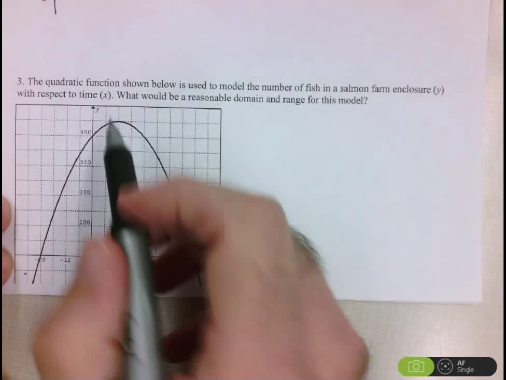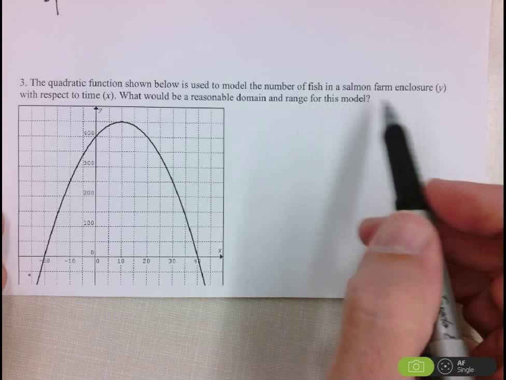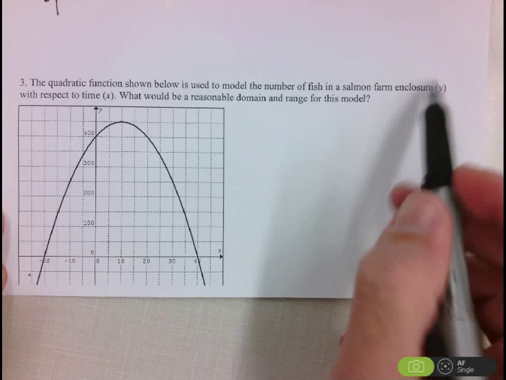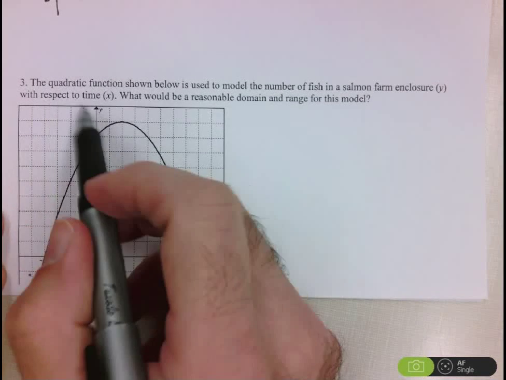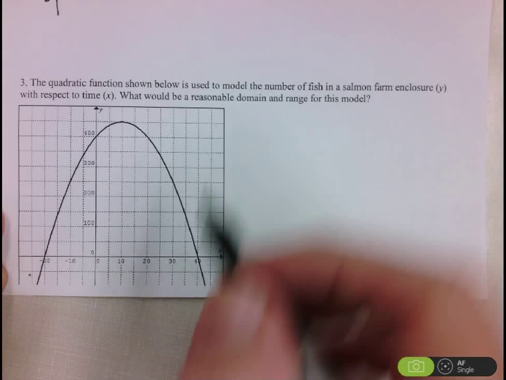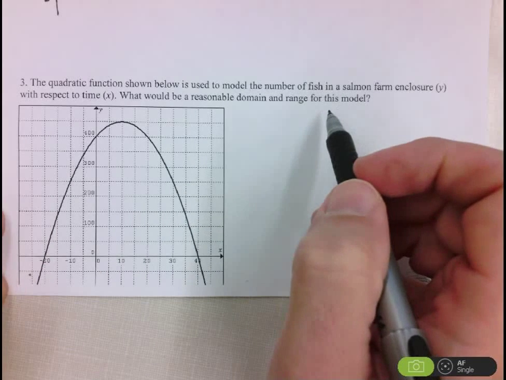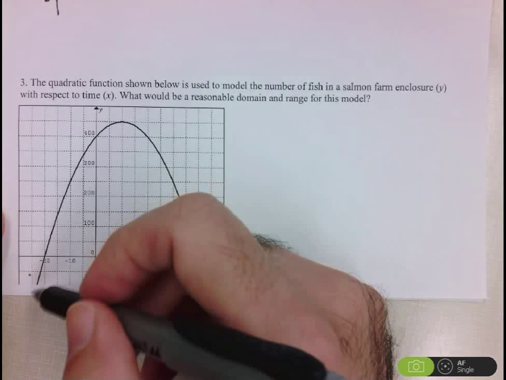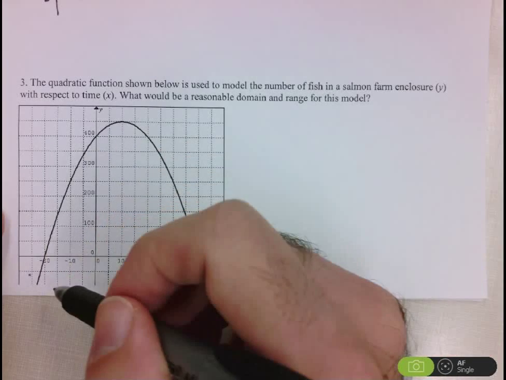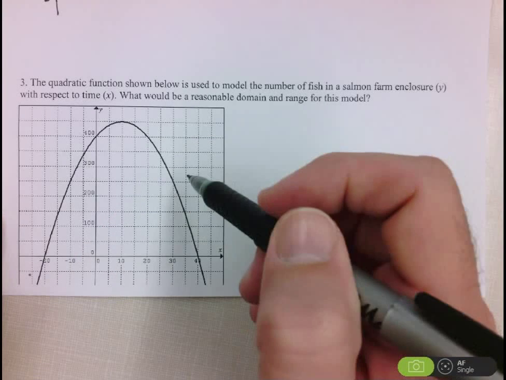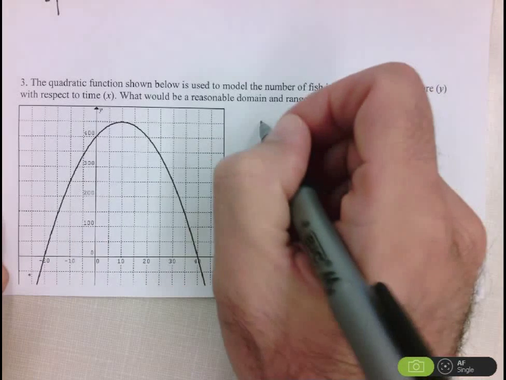Okay, so the quadratic function shown below is used to model the number of fish in a salmon farm enclosure. So our y values are the number of fish, with respect to time, which is our x values. What would be a reasonable domain and range for this model? Now, we just said that normally a quadratic function has a domain of all real numbers, but now there are some conditions that come in naturally. So let's take a look at our domain here.